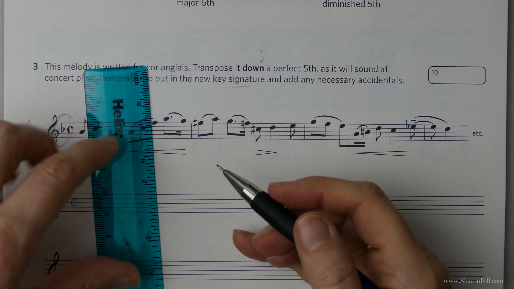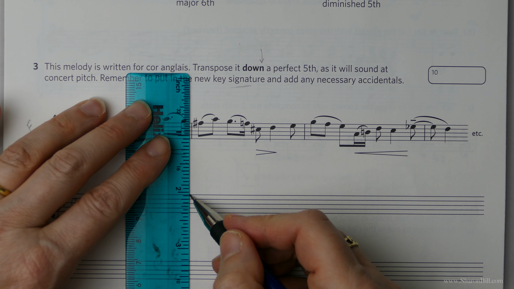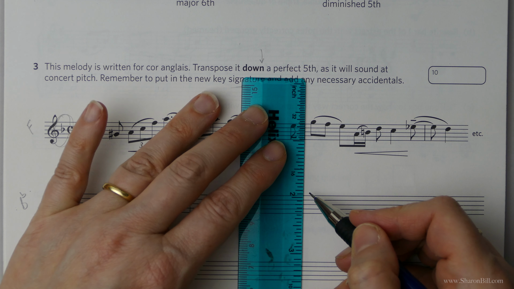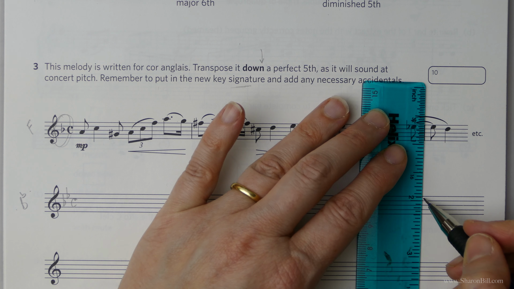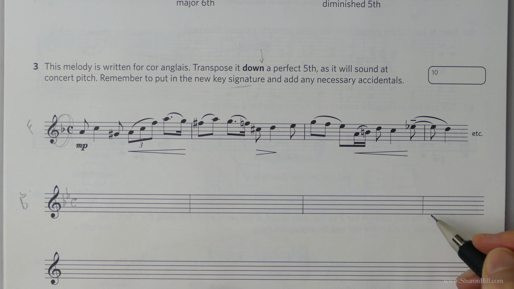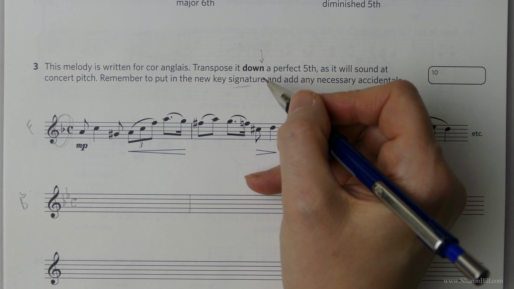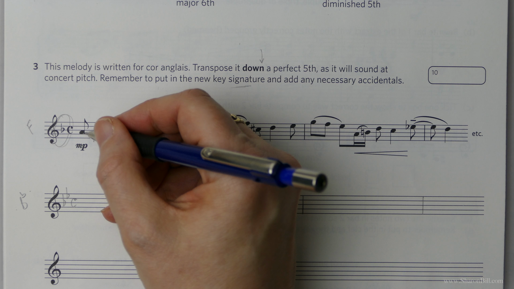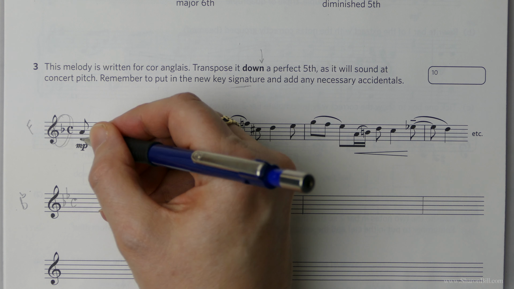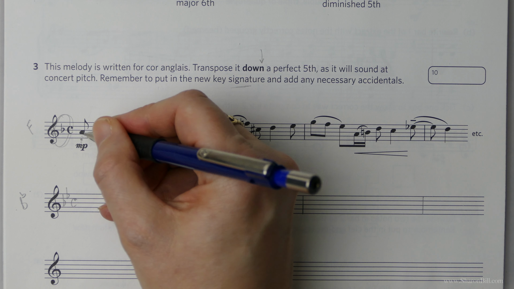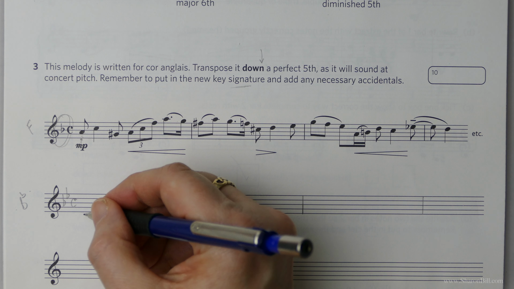So before we get entrenched, I'm just going to map out my bar lines, get all the nuts and bolts in the right place. So if we're going to go down a perfect fifth, everything's going down a fifth. 1, 2, 3, 4, 5. So that takes us to D. So we're going down 2 spaces, as it were.